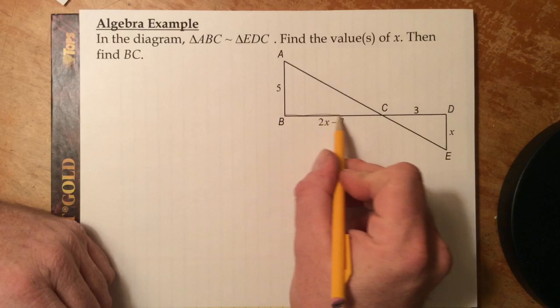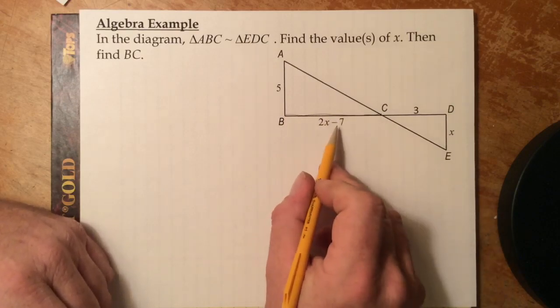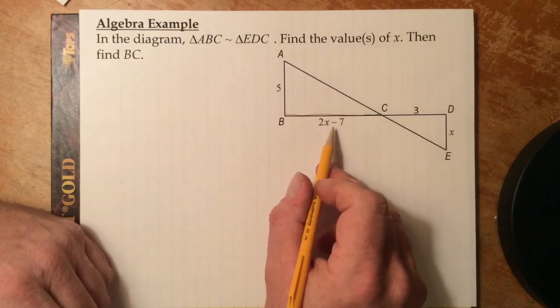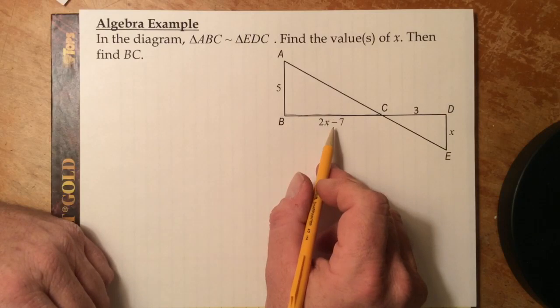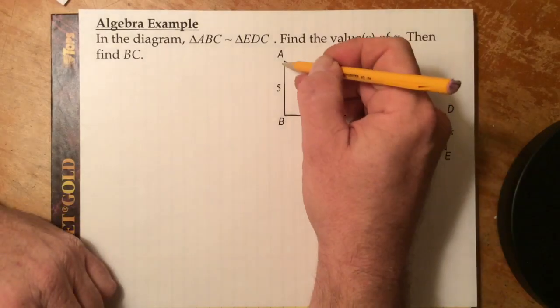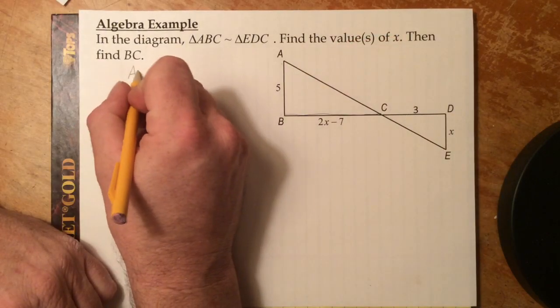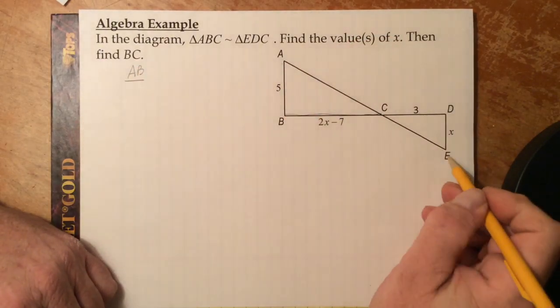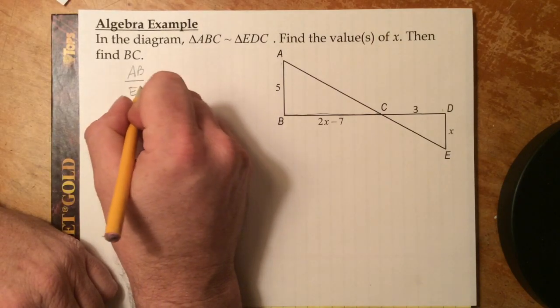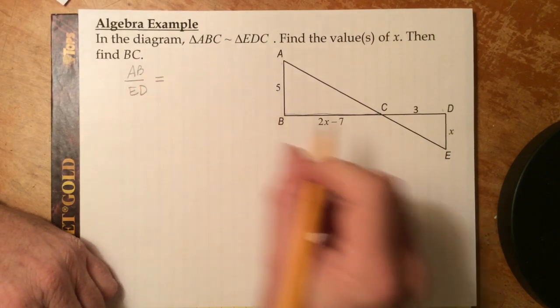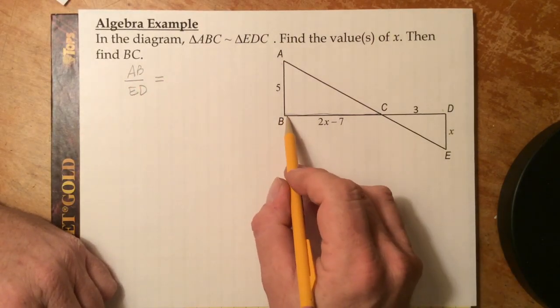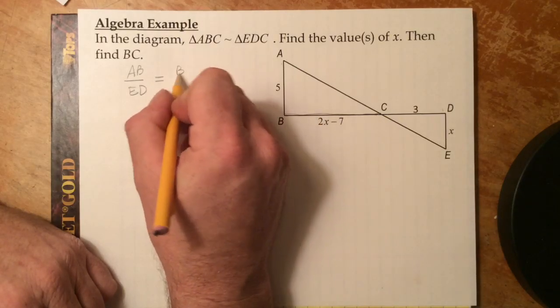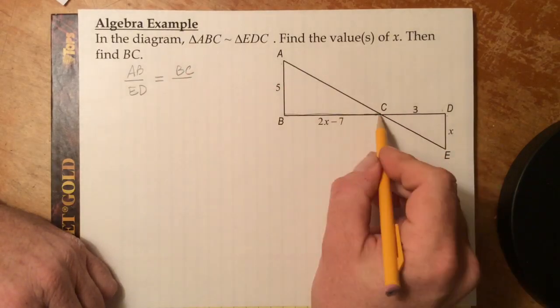This one right here. Well, first of all, define x. Since we already know these two triangles are similar, all their corresponding sides are proportional. So I'm going to take AB in the larger one is to ED in the smaller one as, and I'm going to come back over to the larger triangle, BC in the larger one is to DC in the smaller one.